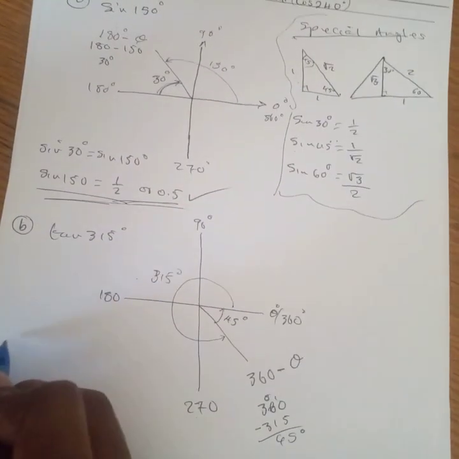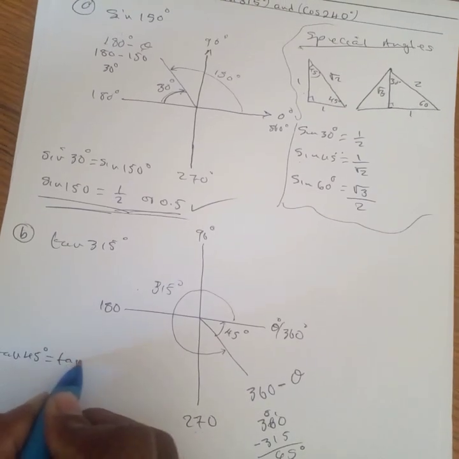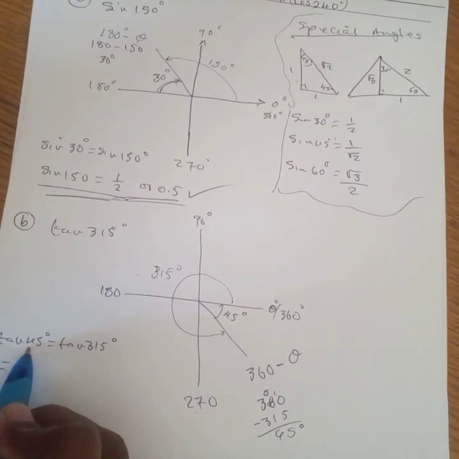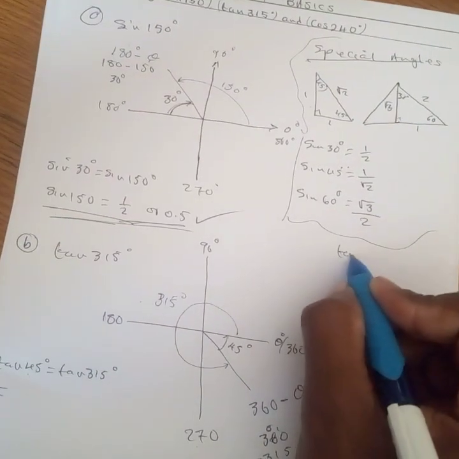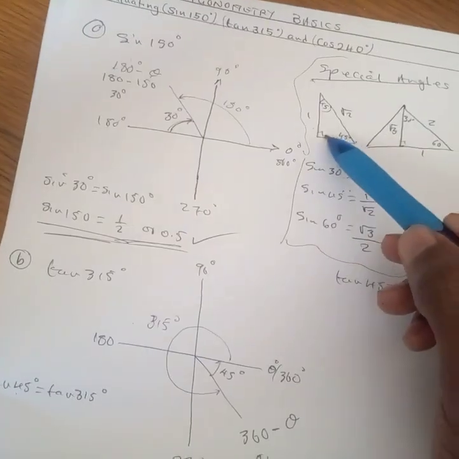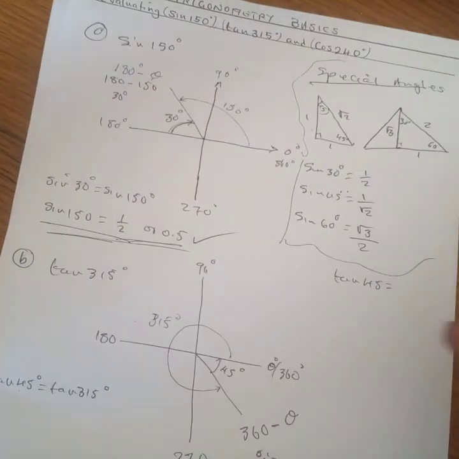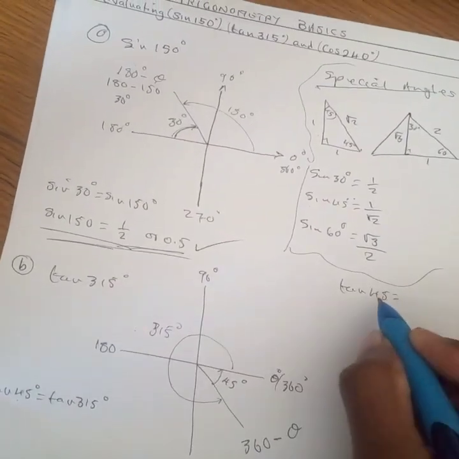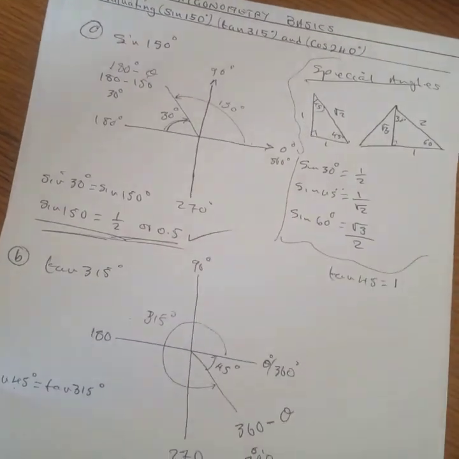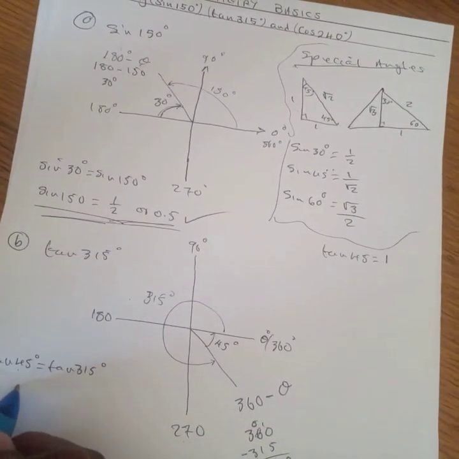So we can state that tan 45 degrees is the same as tan 315 degrees. Hence, what is tan 45 as a special angle? What is the ratio of tan 45? We know that tan is opposite over adjacent. So this is opposite and this is adjacent. So tan 45 is going to be 1. So in this scenario, tan 45 here is going to be 1.